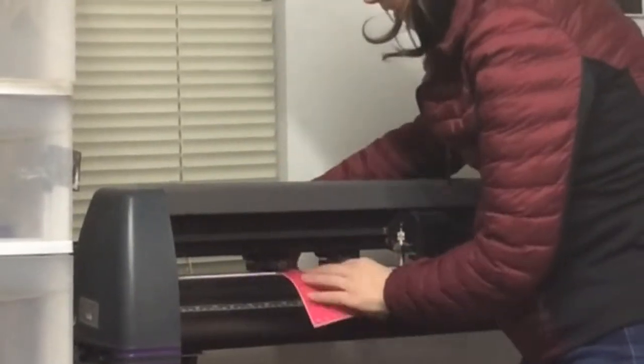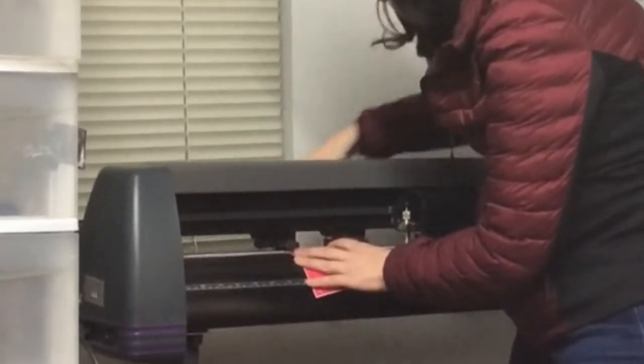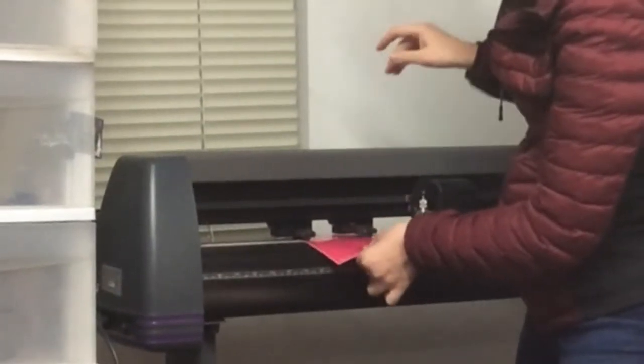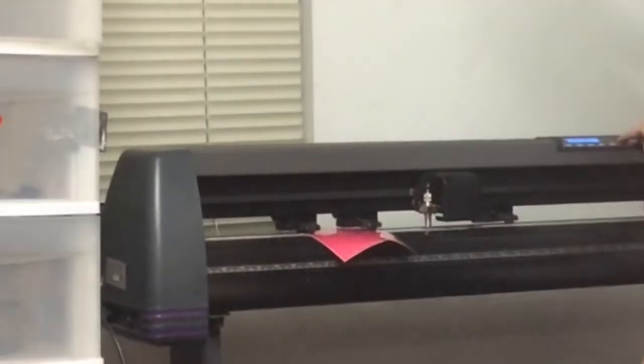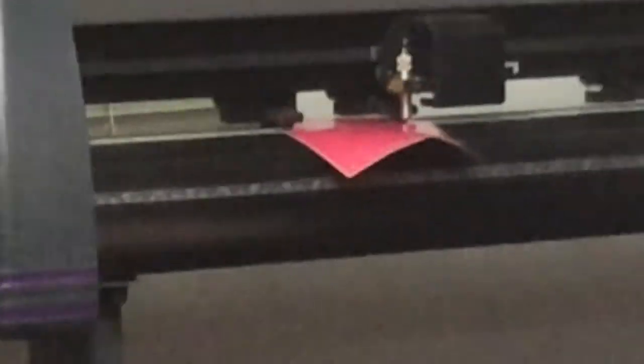So I'm going to slide this in here, move these roller pins over, and lock them into place. So now it's really hard to move that vinyl. Now I can move this over really fast. So now I can move the vinyl back and forth, but I'm only going to move it back.